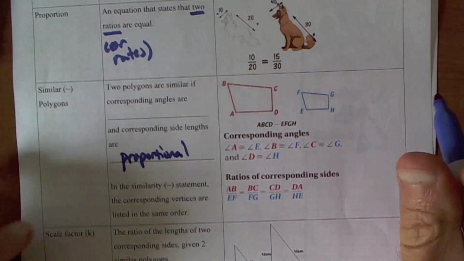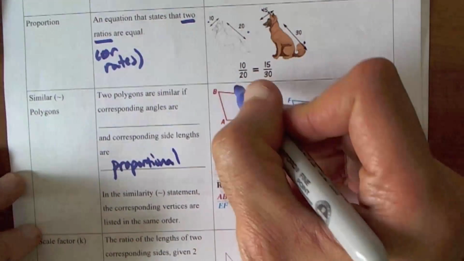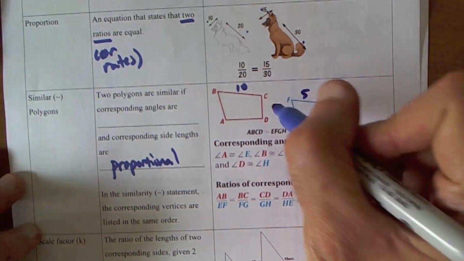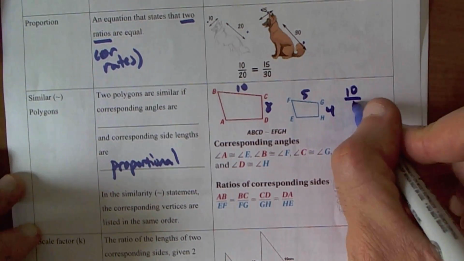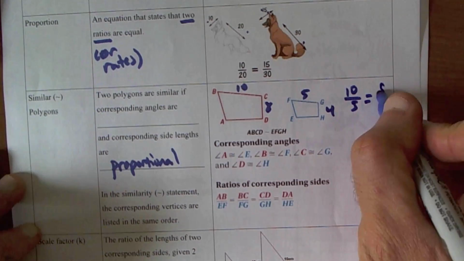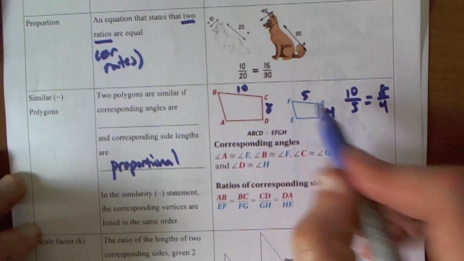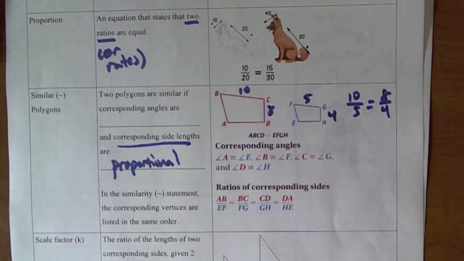Okay? So, in other words, if this was a scale factor of 2, I'm not saying it is, if this was 10, this was 5, this was 8, this was 4. In other words, 10 to 5 is the same ratio as 8 to 4. Proportional means it's the same fraction. This reduces to 2 to 1, this reduces to 2 to 1. So side lengths are proportional.